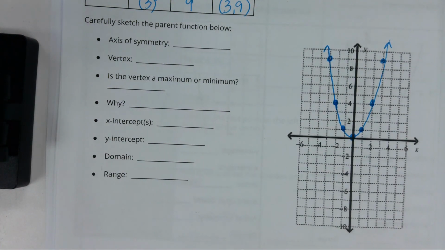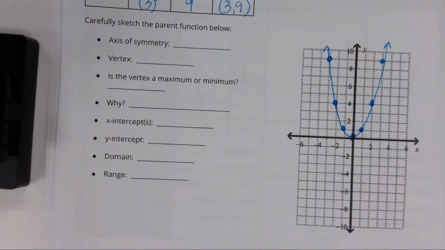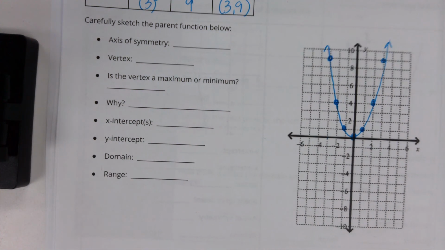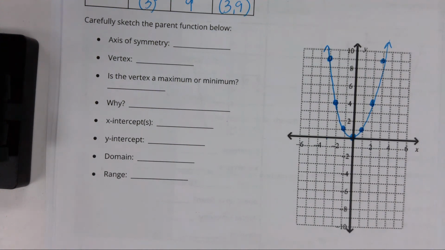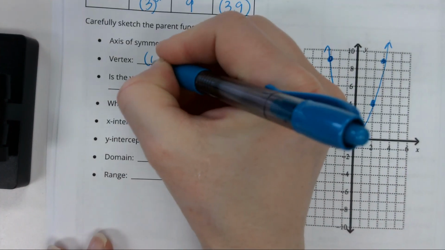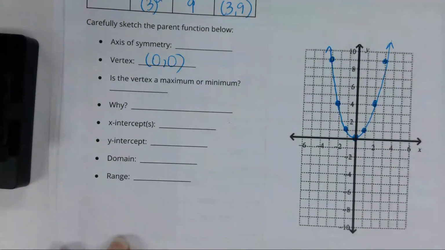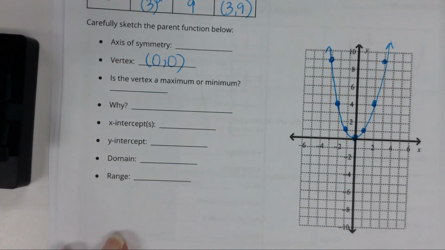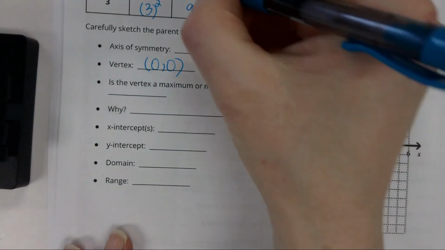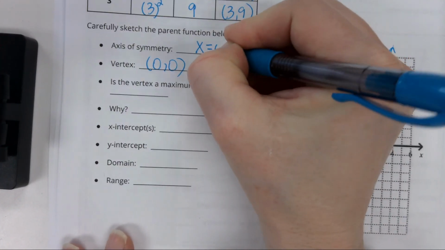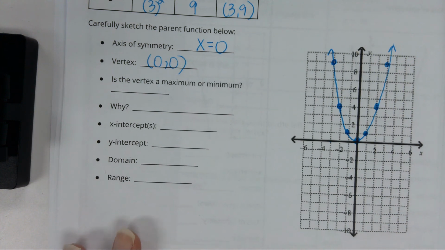We call it the parent function. We do this in math because sometimes we have a family of functions. They all look kind of the same, but this is the most basic one. It's centered at, what's the vertex on this one? 0, 0. So the vertex is 0, 0. Somebody tell me what the axis is. X equals 0, right?